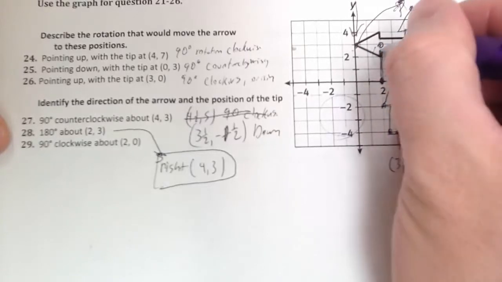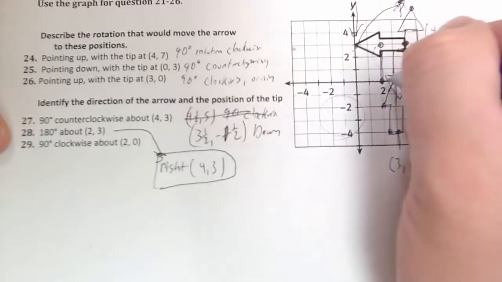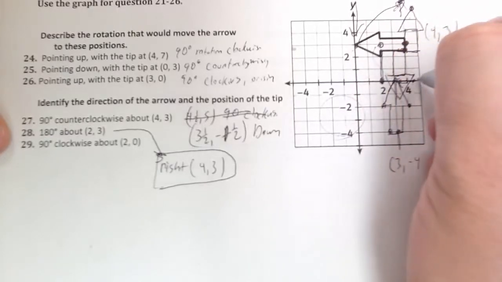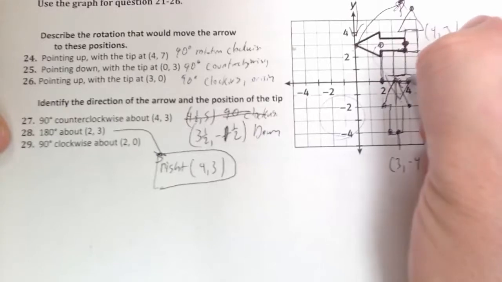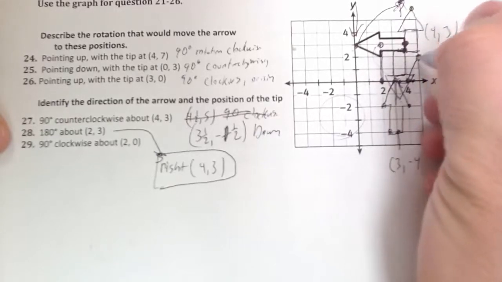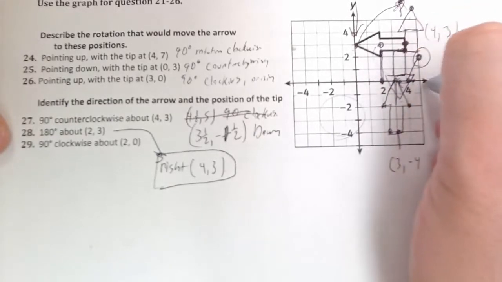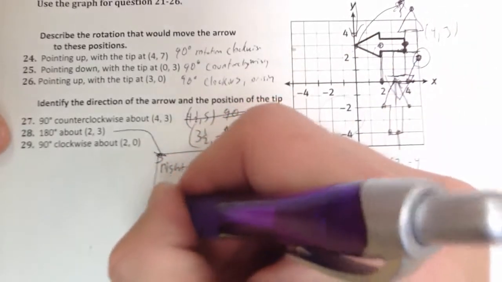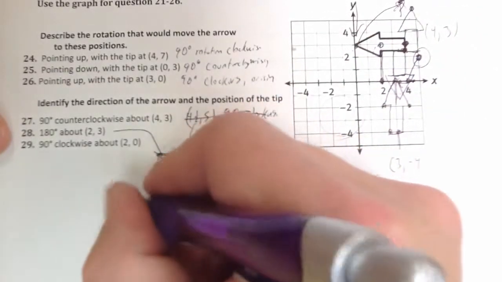Just think of it as pulling it around. It's about right here. So the tip would be right here at 5, 2, and it would be pointing up.